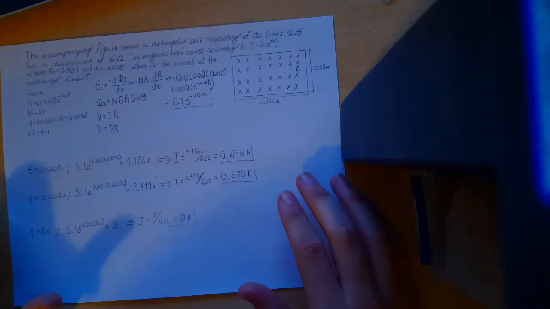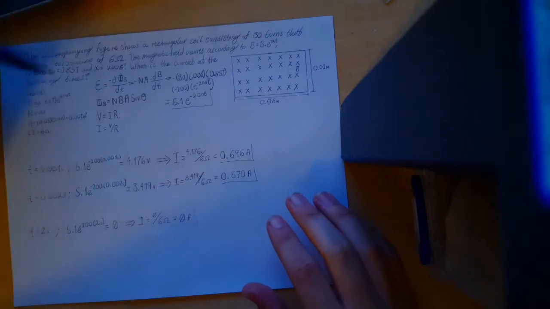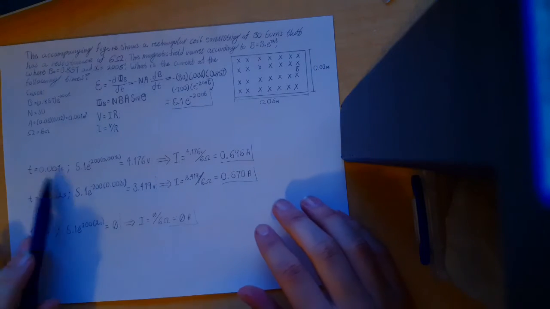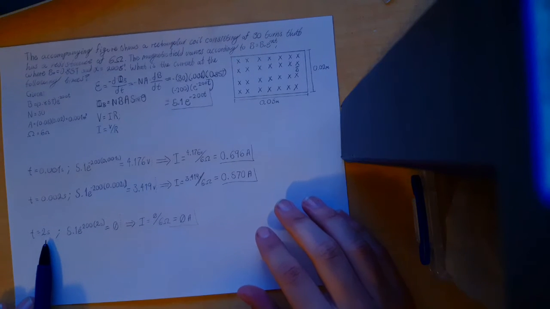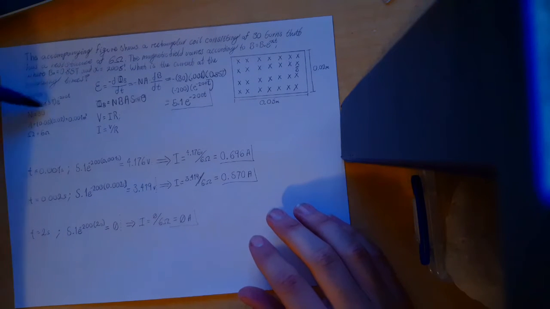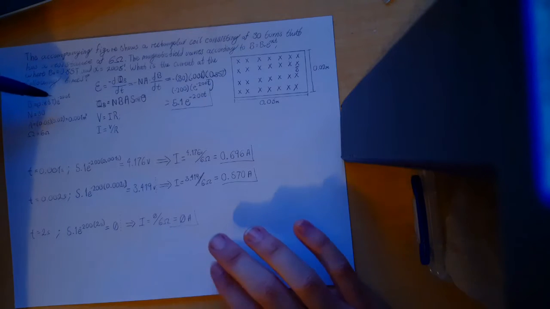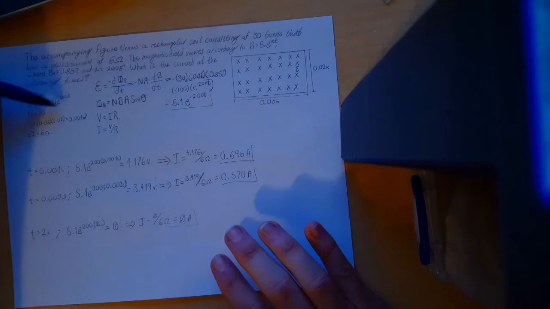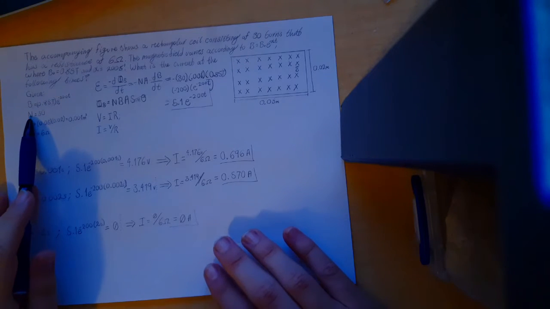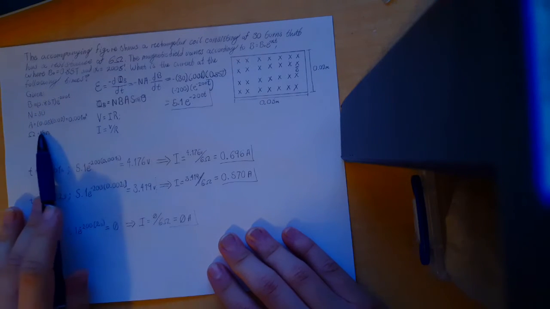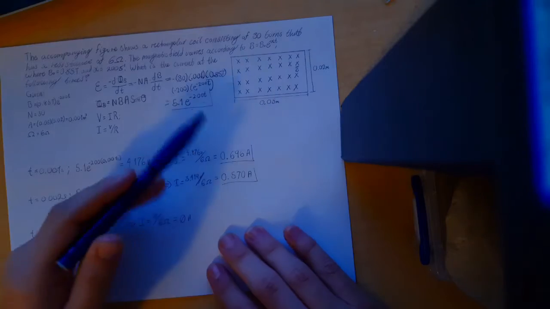Okay, so we're given a problem asking us what is the current at the following times: 1, 2 milliseconds, and 2 seconds flat. Now the good thing is that we're given the magnetic field as some sort of rate of change with respect to time using an exponential decaying function. We're given the number of turns in the coil and an area created by the system.